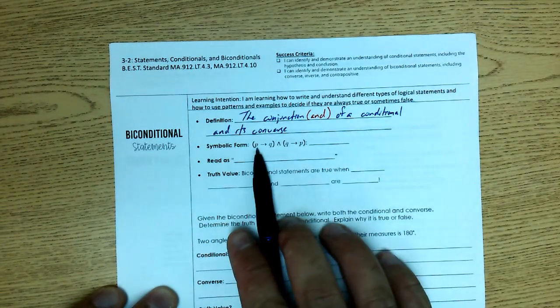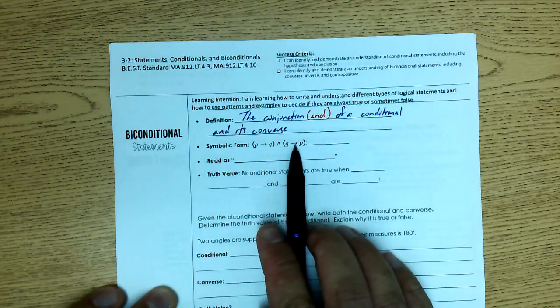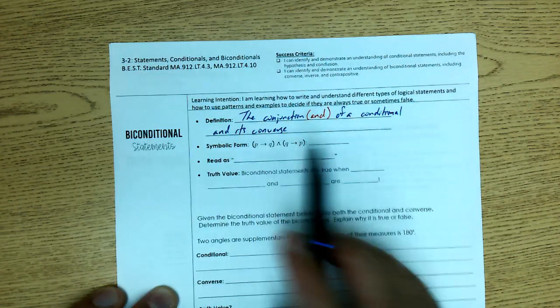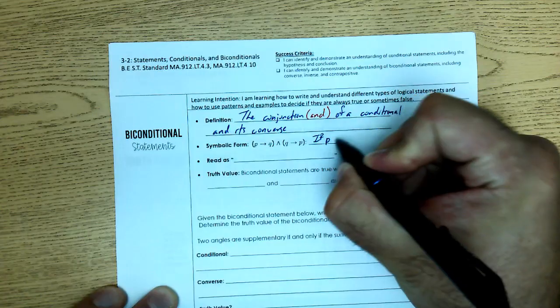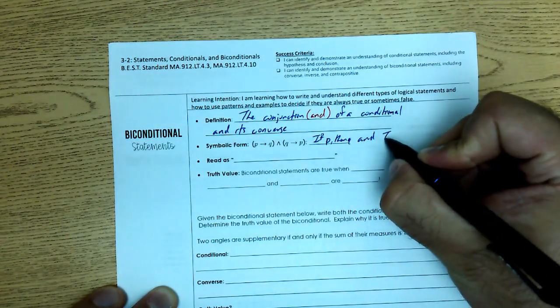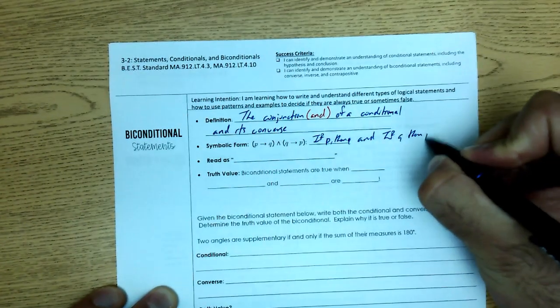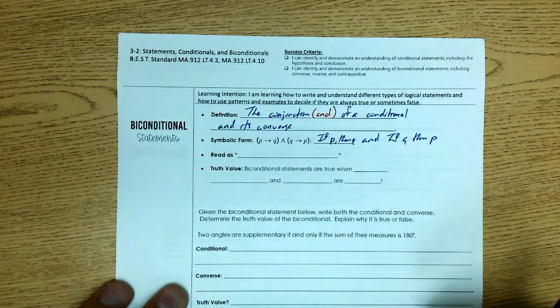In the symbolic form, we're saying P, if P then Q, and if Q then P. That's a lot of words. Math, we don't do words.